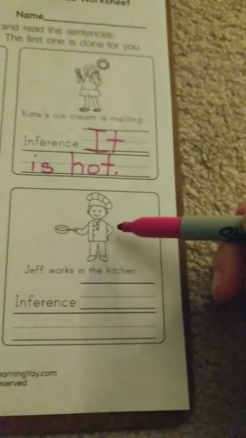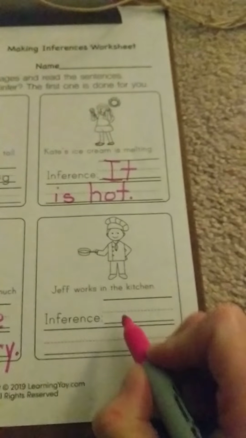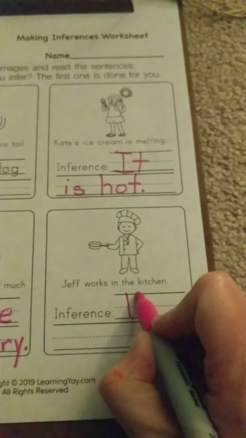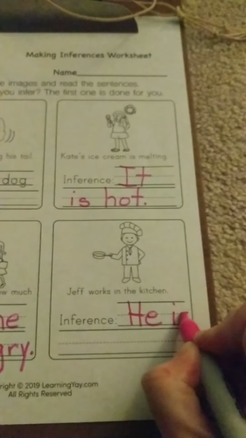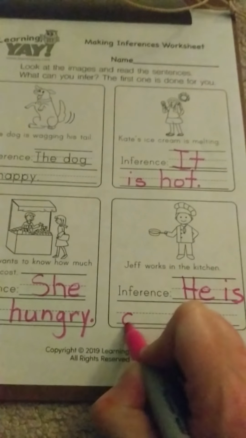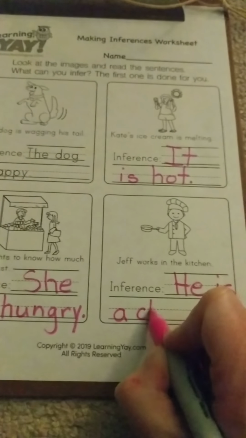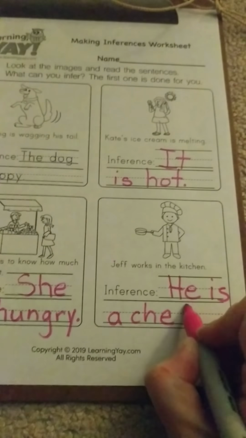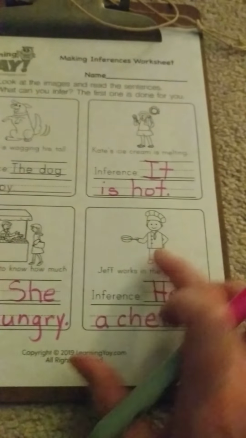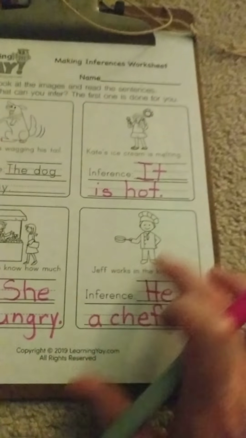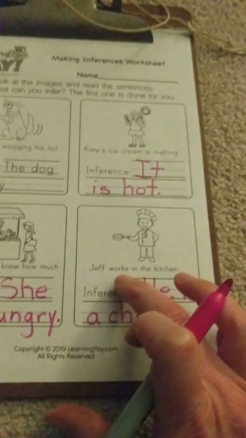And the picture really gives me a big clue, doesn't it? He is a chef. He is a chef. Perfect. Now the author didn't tell me that Jeff was a chef, but I can see how he's dressed, and I know that chefs work in the kitchen.